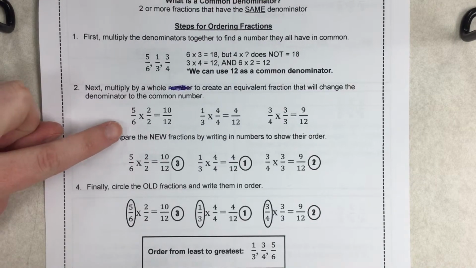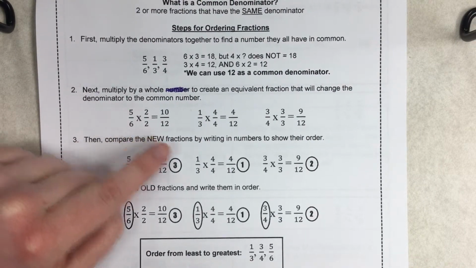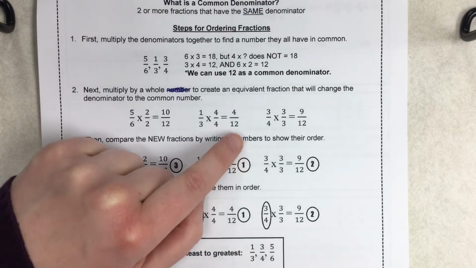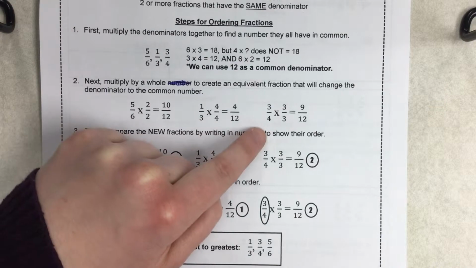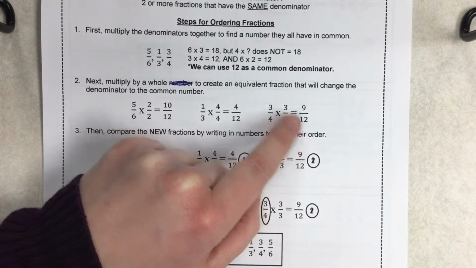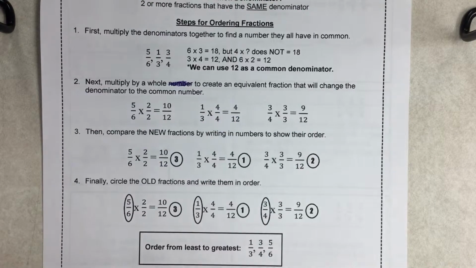So 5/6, to get the denominator to 12, you have to multiply by 2 over 2. 1/3, to get the denominator to 12, you multiply by 4 over 4. And 3/4, to get our denominator to 12, you multiply by 3 over 3, and you have 3 separate equivalent fractions.